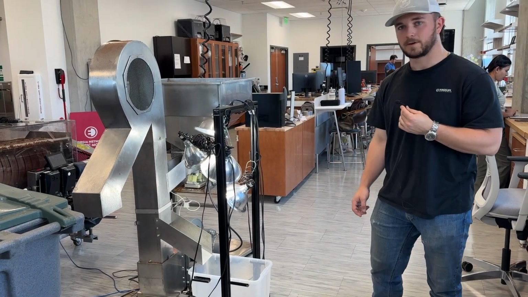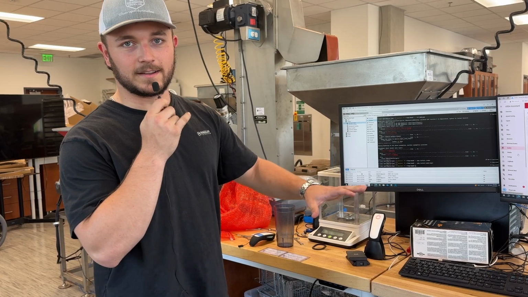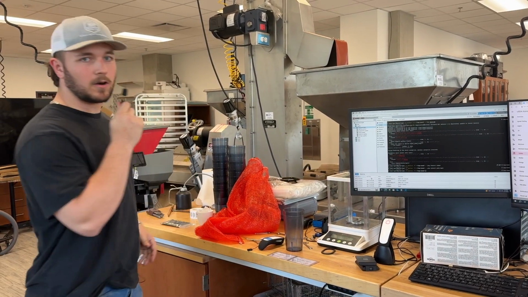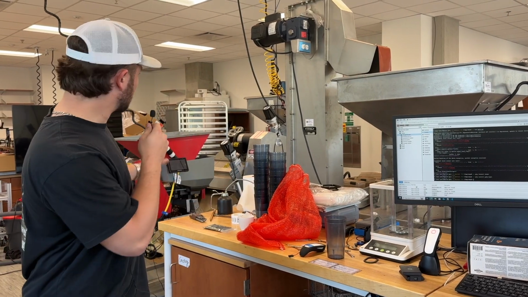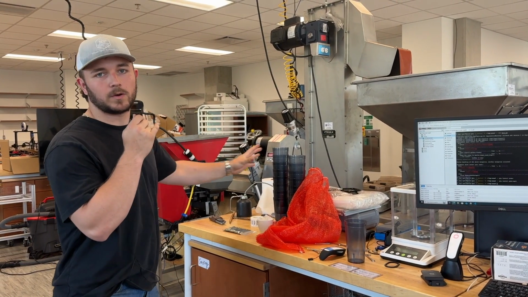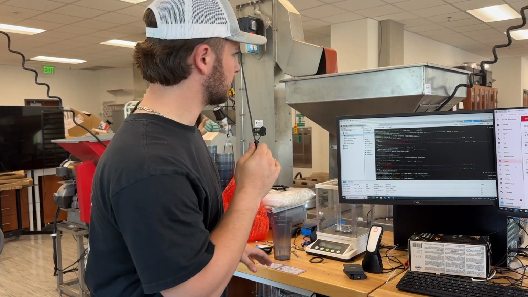Recently we've been trying to implement RFID throughout our whole system here. What RFID does is it essentially lets us give a batch of pecans an ID and follow it through the whole process. So we will have full telemetry of our system here.